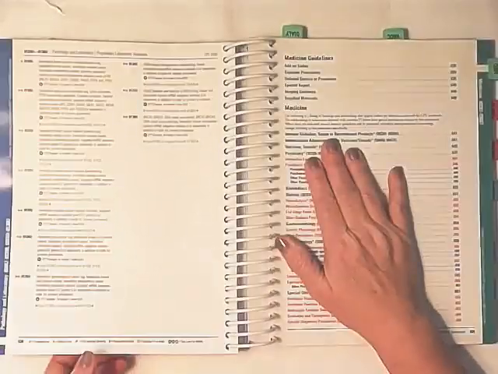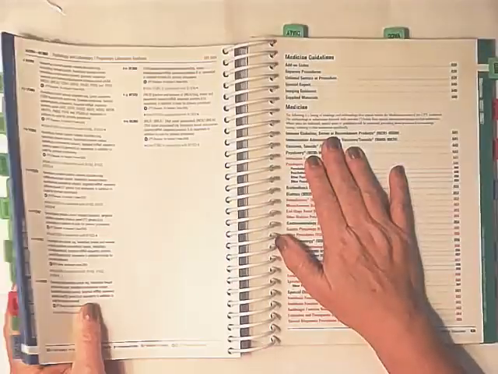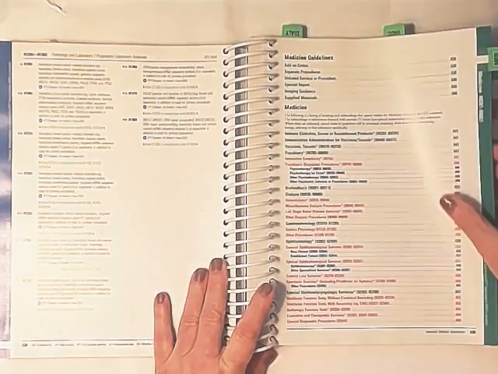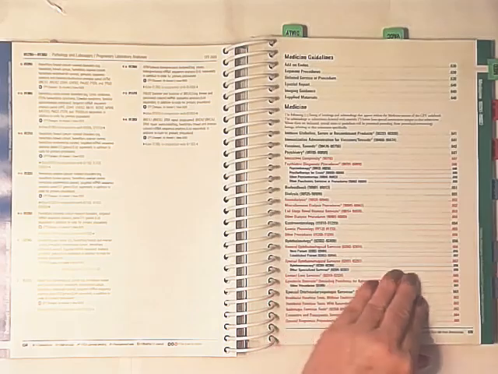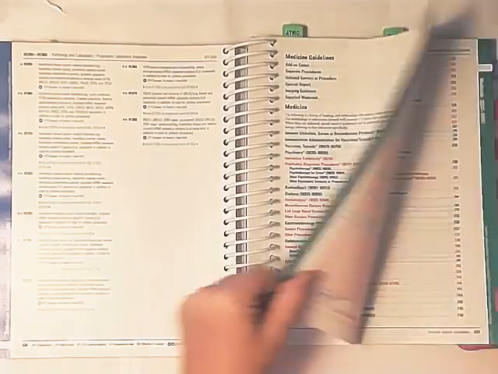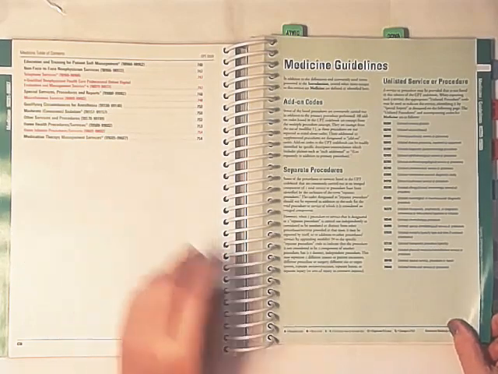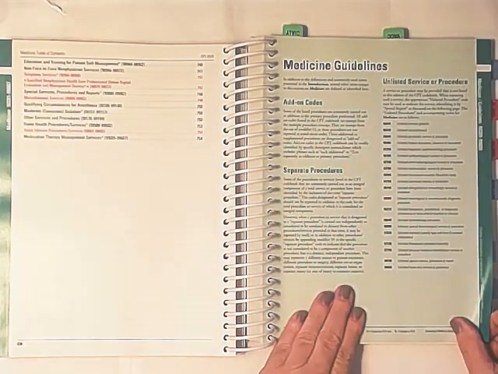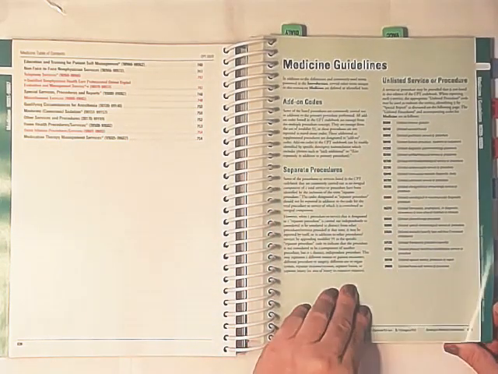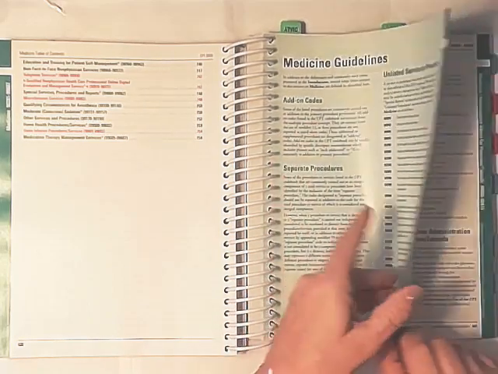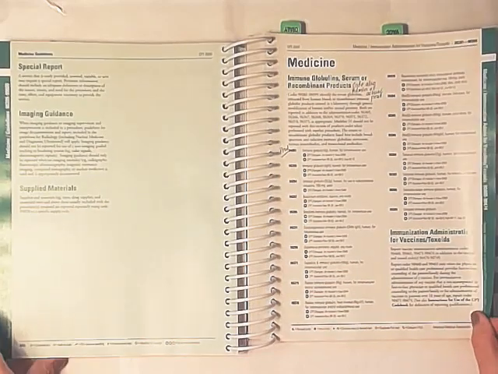Here is the medicine section, your 2020 CPT. Let's kind of walk through it and then we'll do some practical examples. Starts with your index pages. Then you have some guidance on your green pages. Again, the same guidance for add-on codes and separate procedures that we've been using.